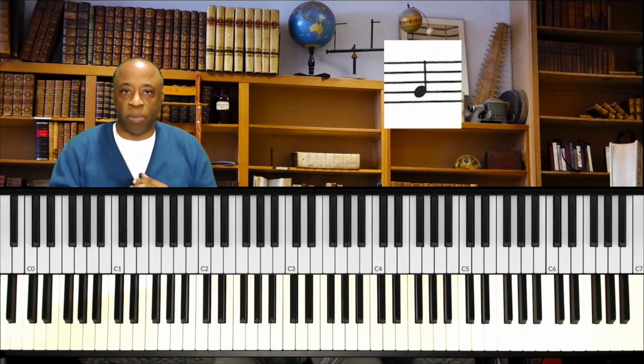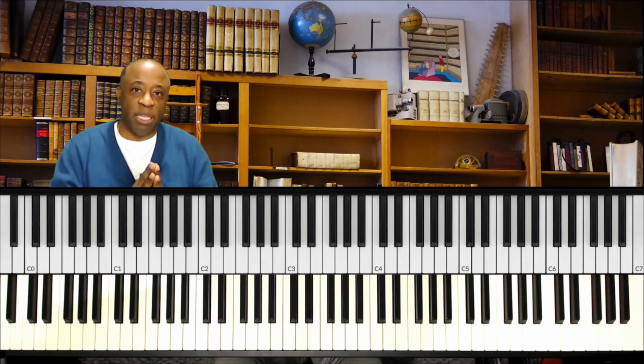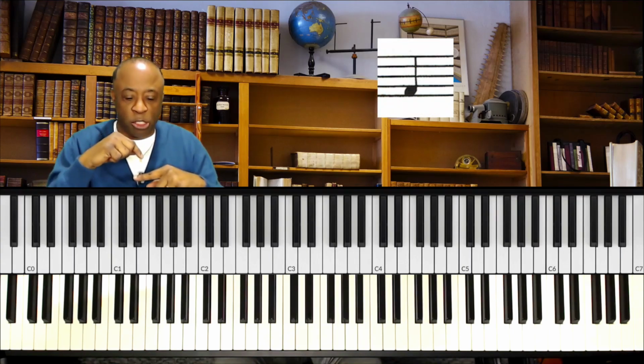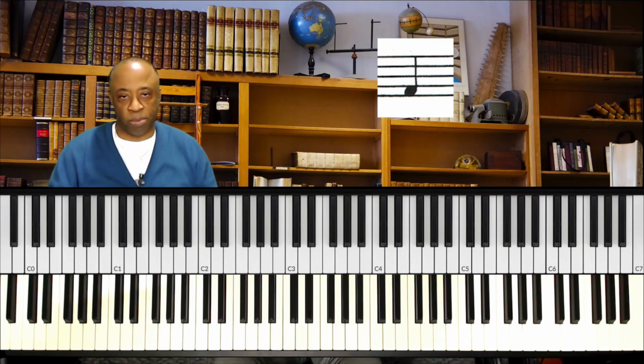And when the note is on a space, it is in between, in the space between the two lines.